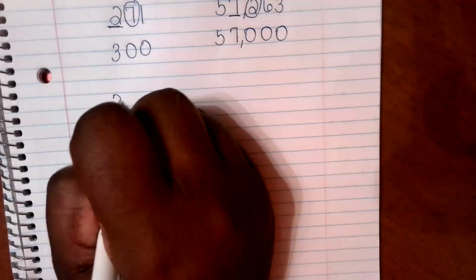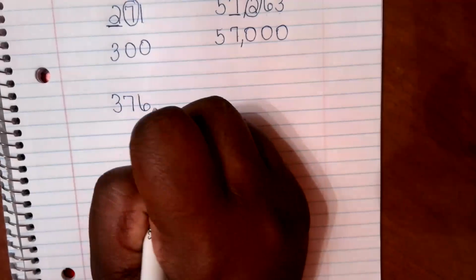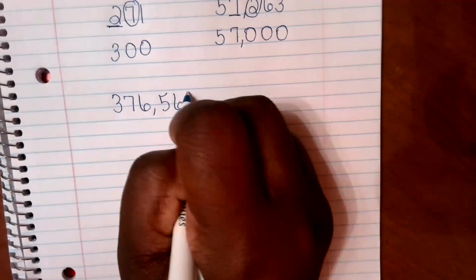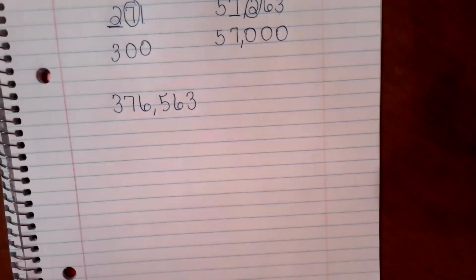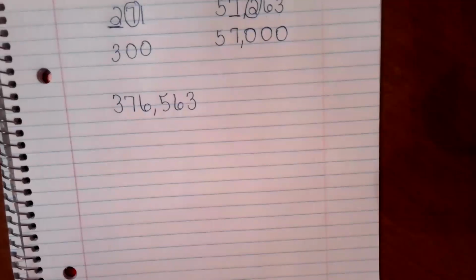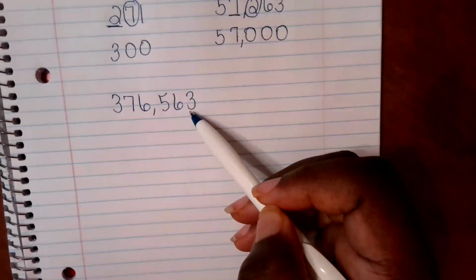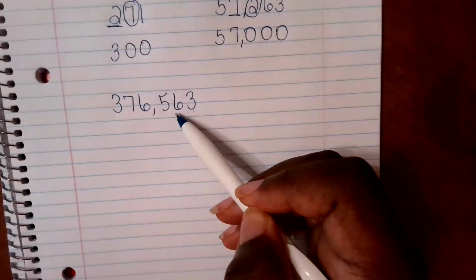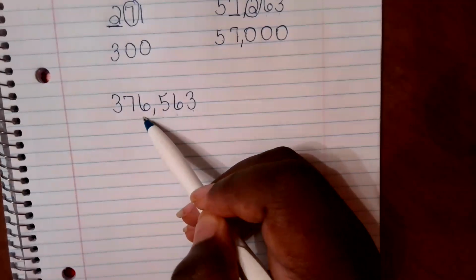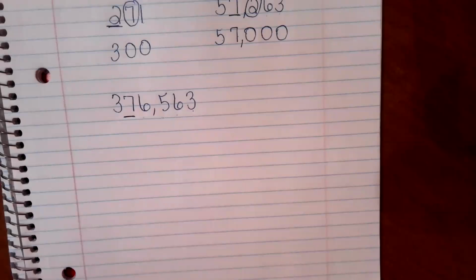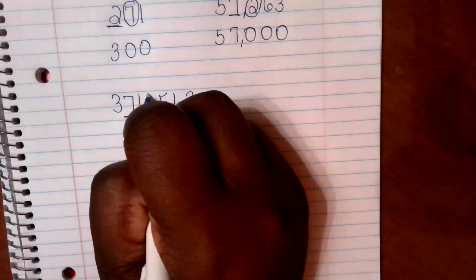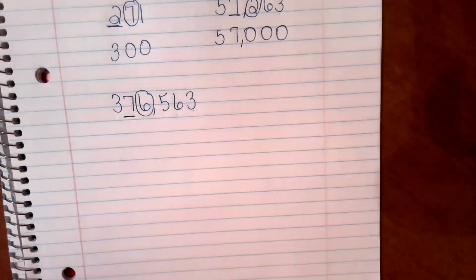Let's do 376,563. And let's round that to the nearest 10,000s place. So the first thing I have to do, step 1, I have to underline the place value that I'm rounding, and we're rounding to the 10,000s place. So I need to find my 10,000s place. Ones, tens, hundreds, thousands, 10,000s. So I'm going to underline my 10,000s place. Then I'm going to circle the number directly behind it.